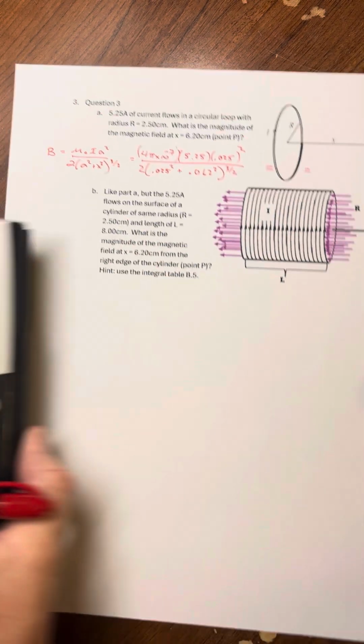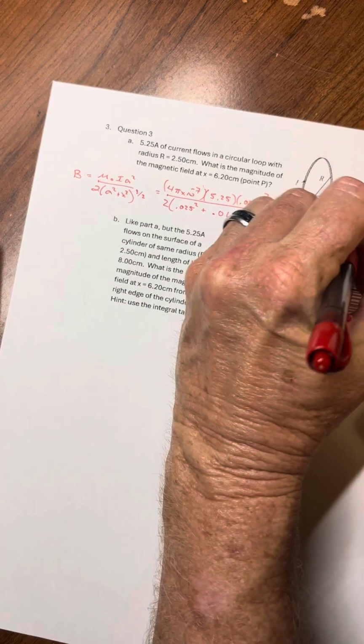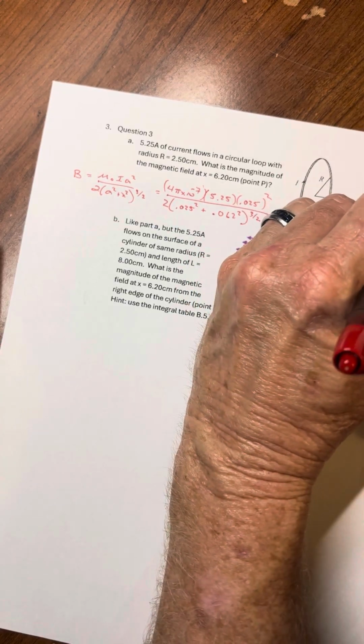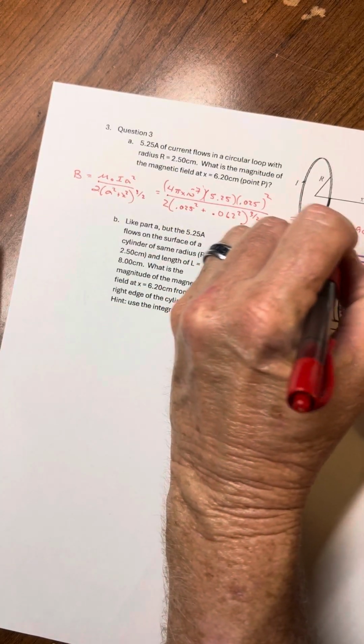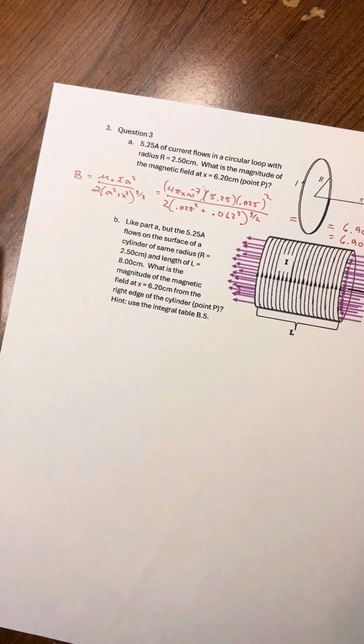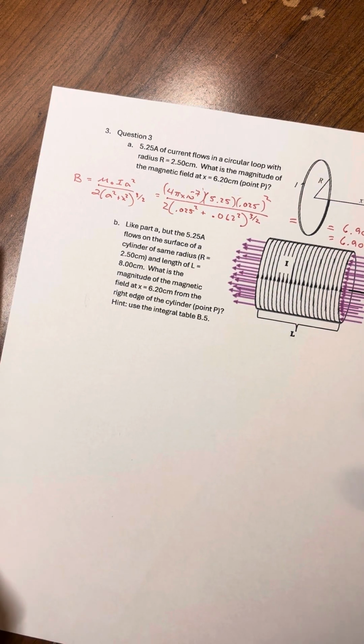And so 6.90 times 10 to the minus 6, or if we just want, 6.90 microtesla. That's probably a good way to phrase it. Okay, good.